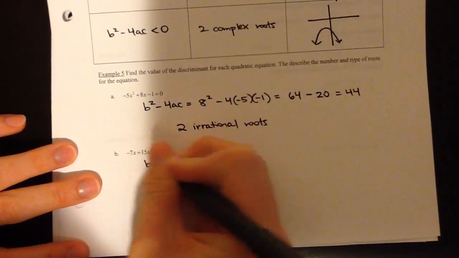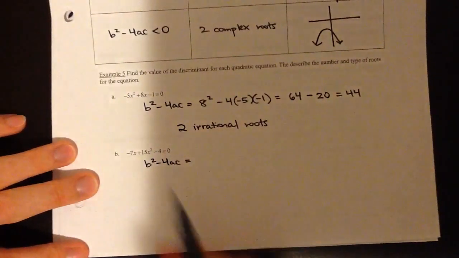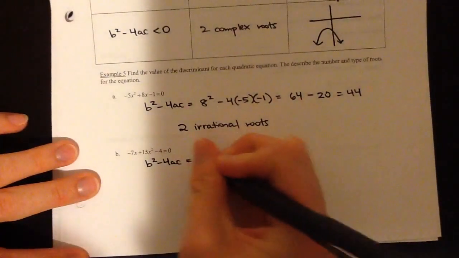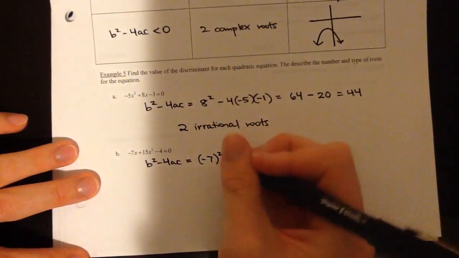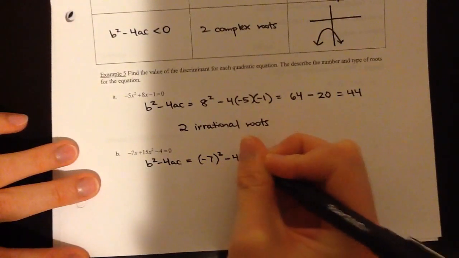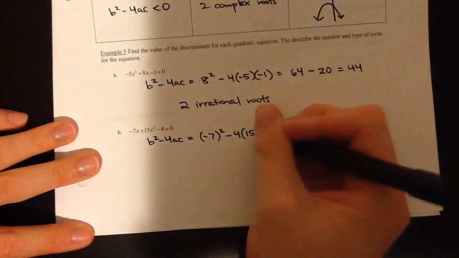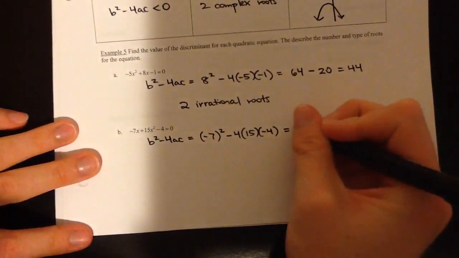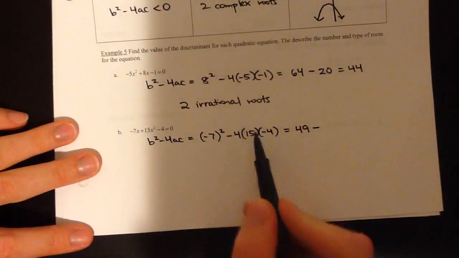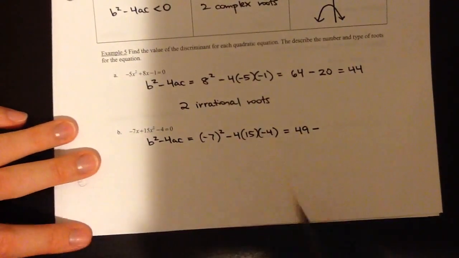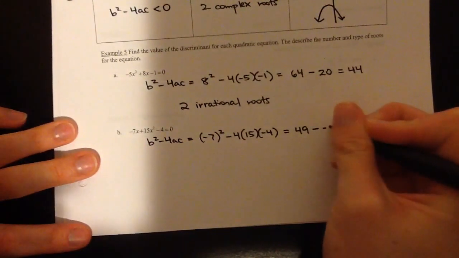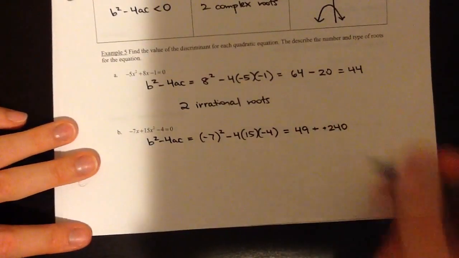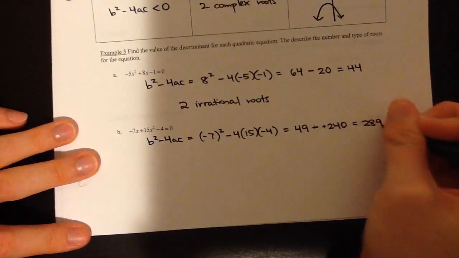b squared minus 4ac. Now be very, very careful with this one because these terms are out of order. So here the b is actually the negative 7. It's always the coefficient attached to x. So b squared minus 4, a is 15 because that's what we've got right here attached to the x squared, and then times c, which is negative 4. Okay, so negative 7 squared is 49, and then minus 4 times 15 is 60, and then times negative 4 would be a negative 240. Okay, so add those together because minus a negative becomes plus a positive, and I've got 289.